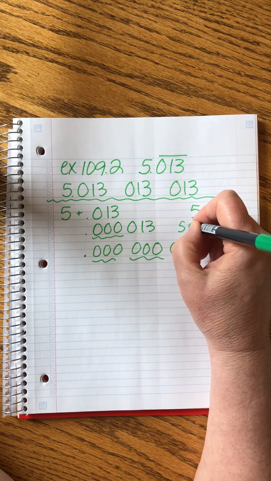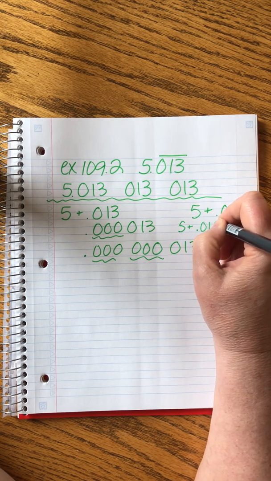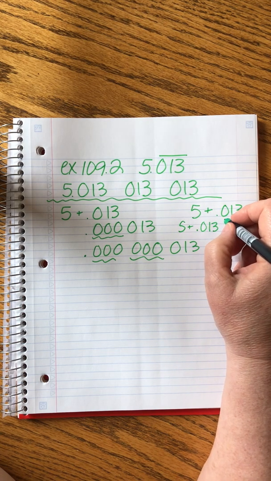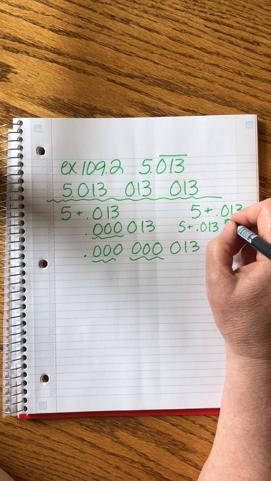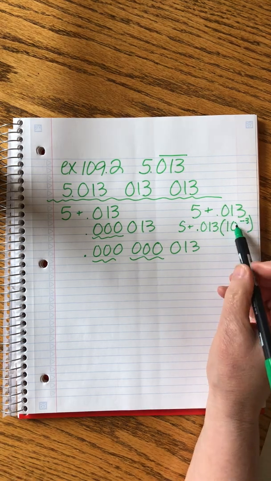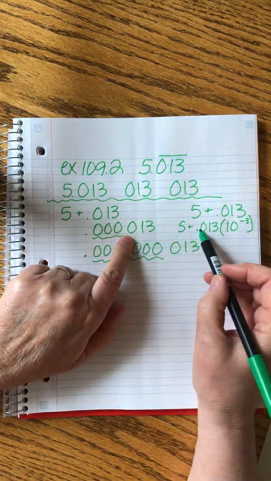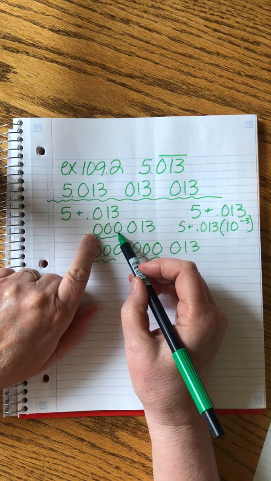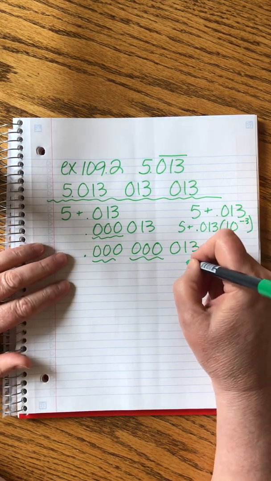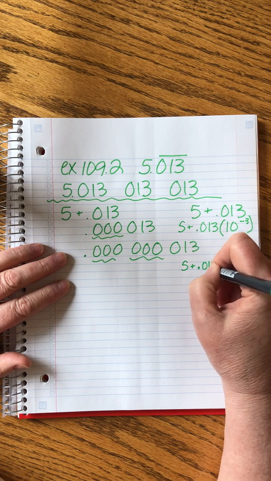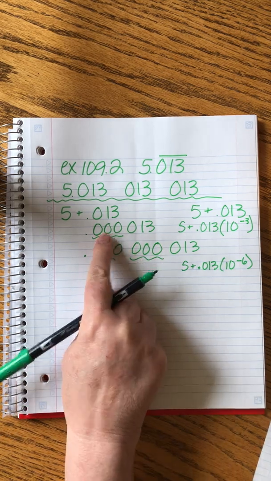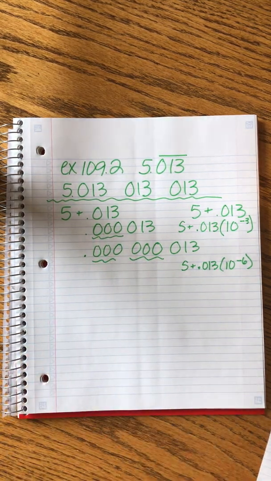This is 5 plus 0.013 times 10 to the minus 3, right? Because there's the 013, but then we're multiplying it by 3 more decimals to the negative, right? So there's that. This will become 5 plus 0.013 times 10 to the minus 6. I put little squiggles under my zeros so you could see the groupings better. I should have done that last time.